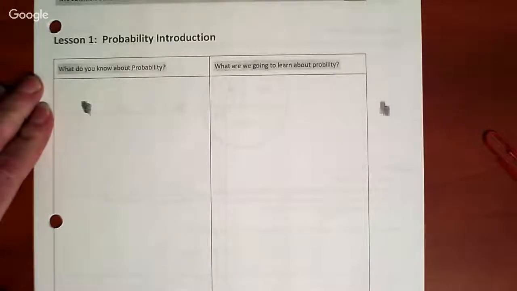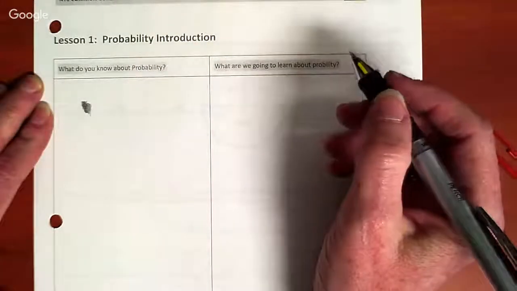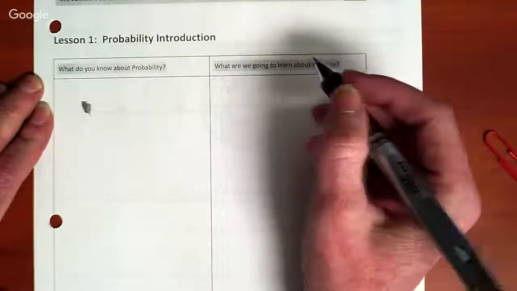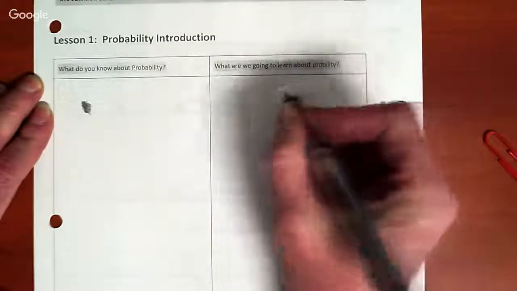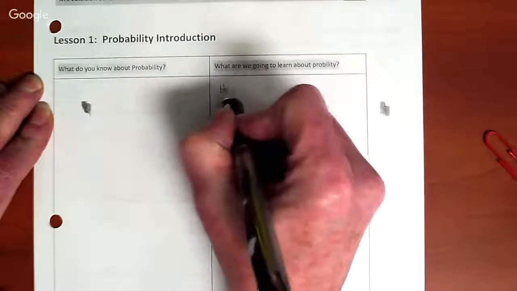Okay, this is lesson 1, probability introduction. What do you know about probability? We'll be discussing that in class. What do you know? It's a fraction. It's a decimal, can turn into a percent, different things like that. But what we are going to learn about probability is how to interpret probabilities.